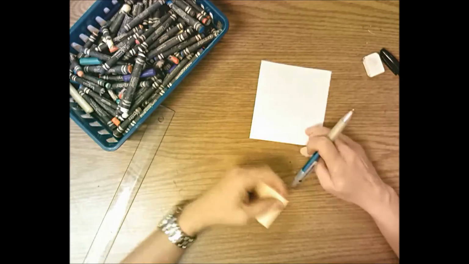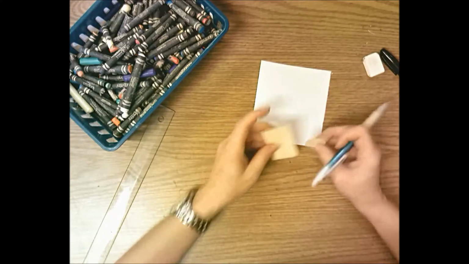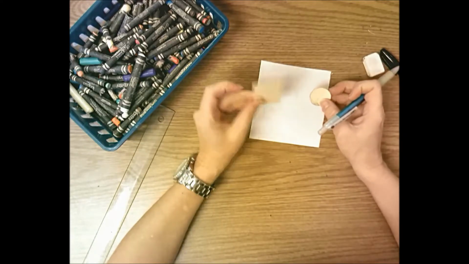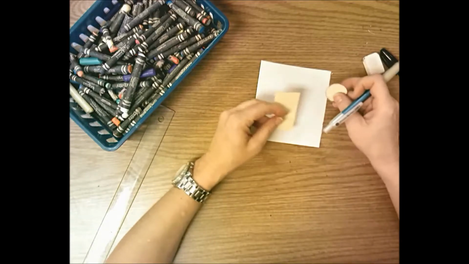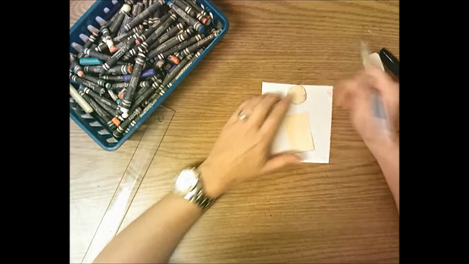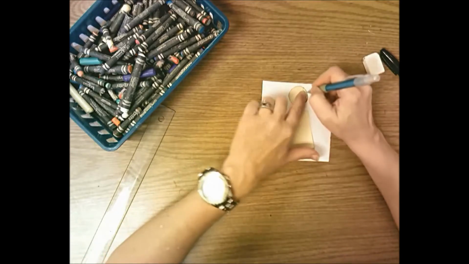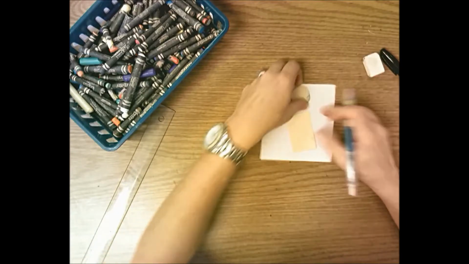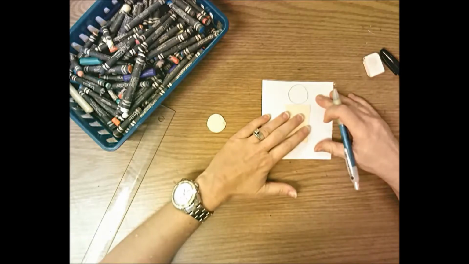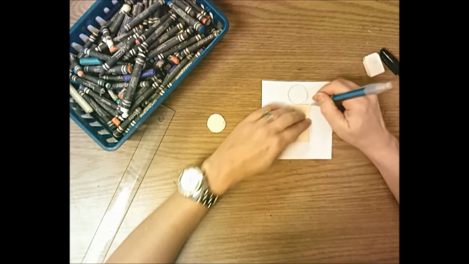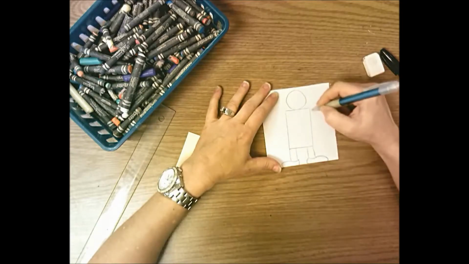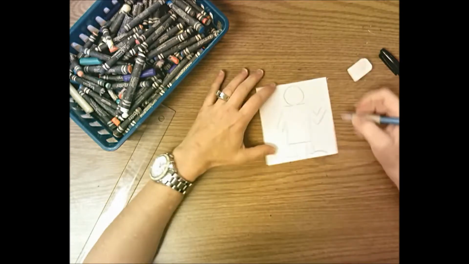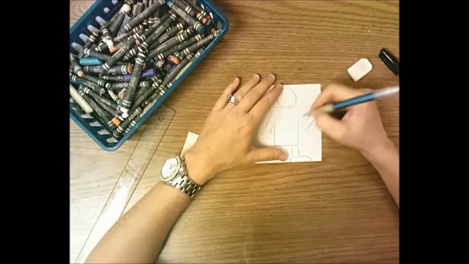someone that works at the store. So you're going to get a smaller paper for your people, and I'm going to give you a circle pattern for the head and a rectangle for the body. You do not have to use these if you don't want to. If you know already how to draw a person, that's fine. But I'm going to use these for help, and I'm going to start with the head at the top, and then I'm going to add a rectangle right below for the body, and then I'm going to add legs and arms.